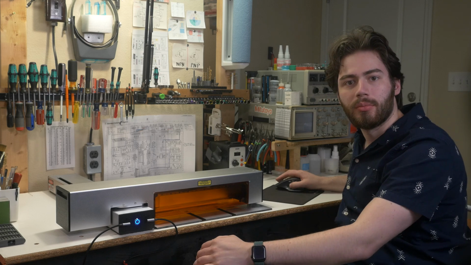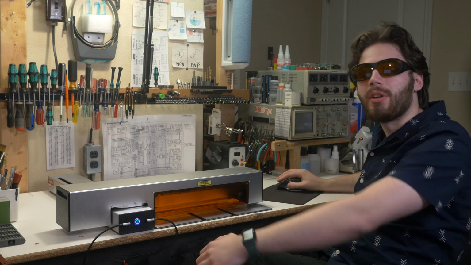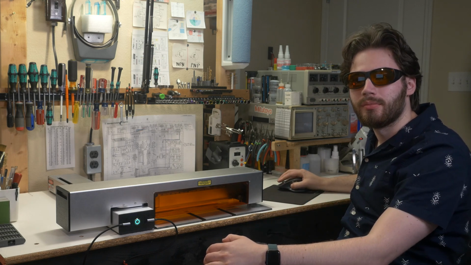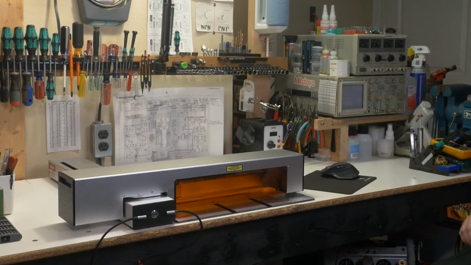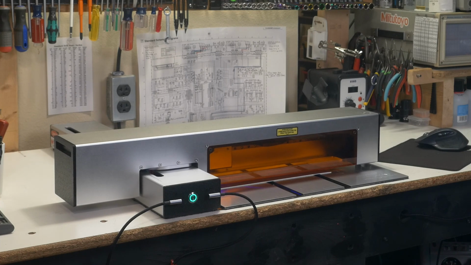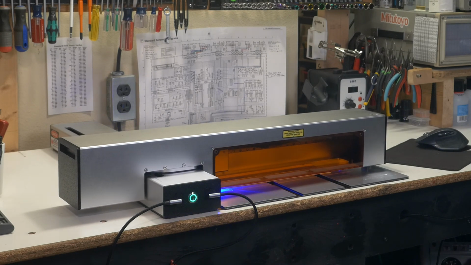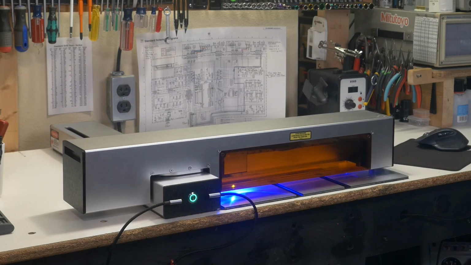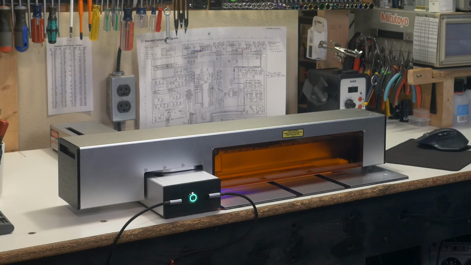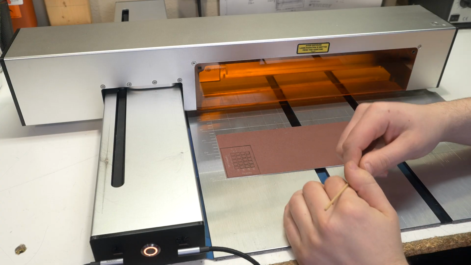I've already focused the laser module, so let's start the Optic and watch it cut all the combinations. This might take a few minutes, so we'll speed things up for you. Alright, the test pattern is complete. Let's take a look at the results.